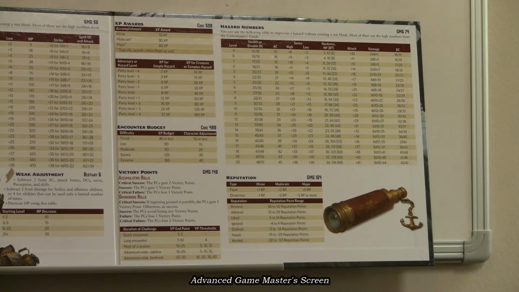Now, when looking at these new pieces of information, I've got to say that the utility is going to vary just a little bit. I have been gaming for a couple of decades, and honestly, reputation is one of those subsystems that I haven't used in most of my games. I've experimented with reputation a few times, but I've always found it to be a little too cumbersome and a little too problematic to implement well in a role-playing game.